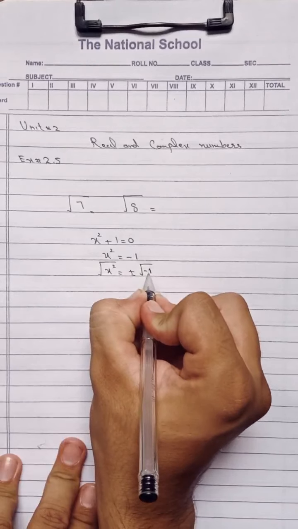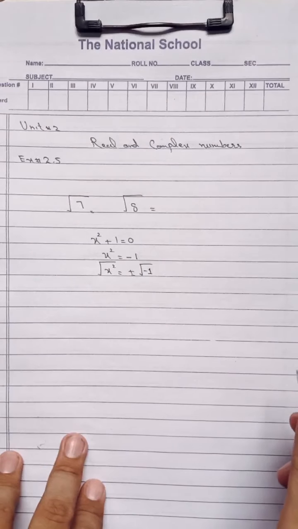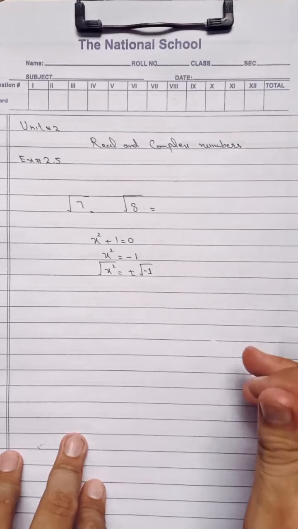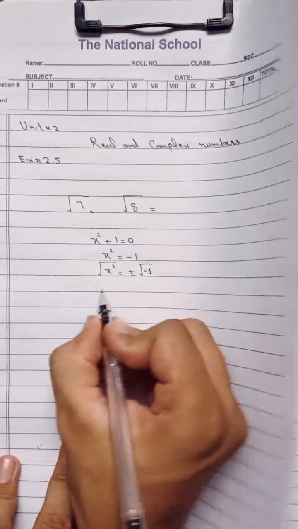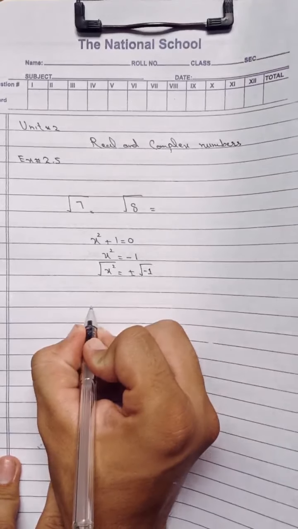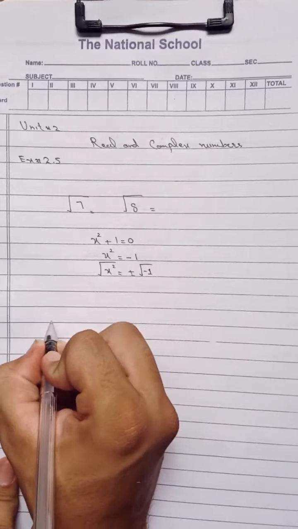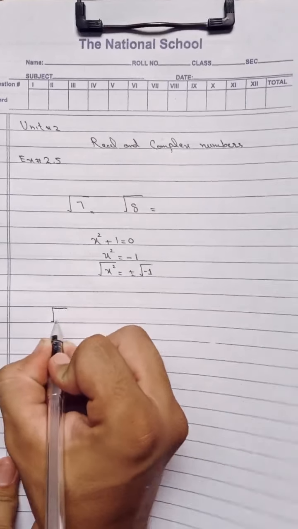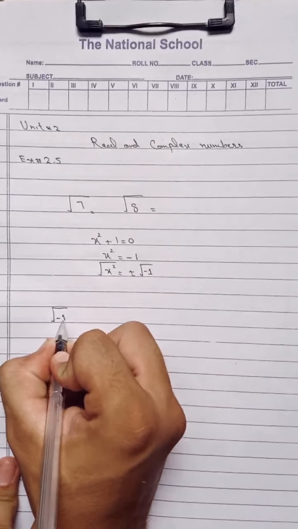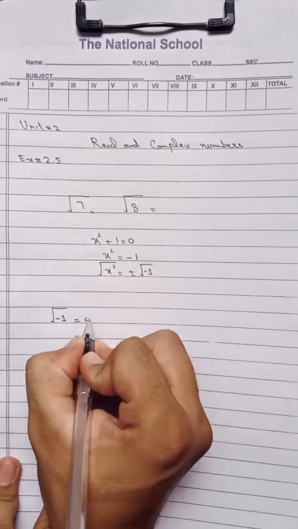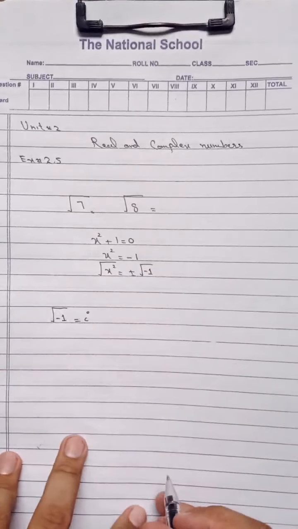Since square root of minus 1 does not exist among real numbers, he invented a new number. Whenever you see square root of minus 1, say it as iota, and it is a complex number.